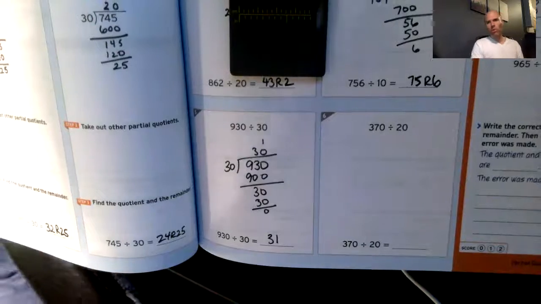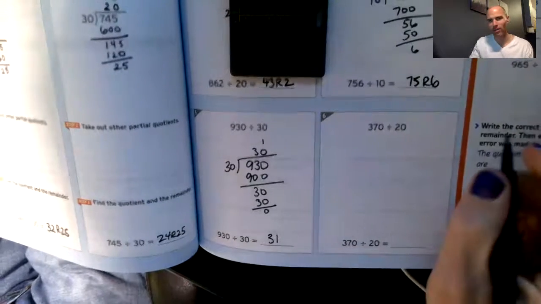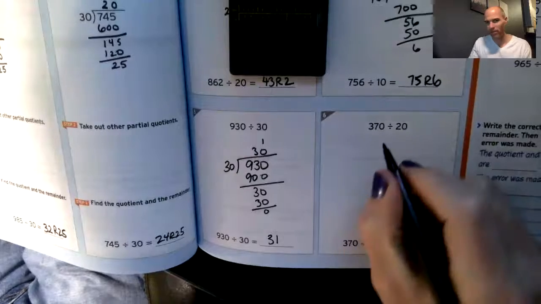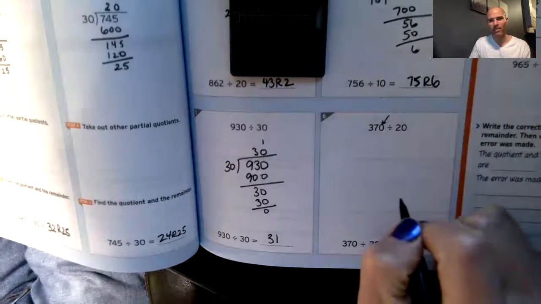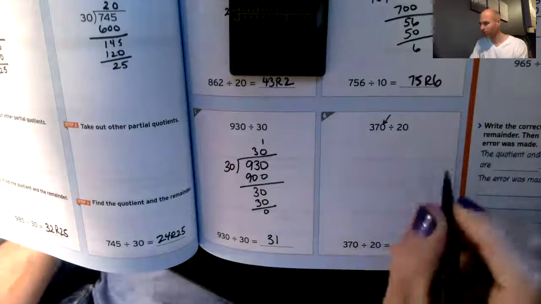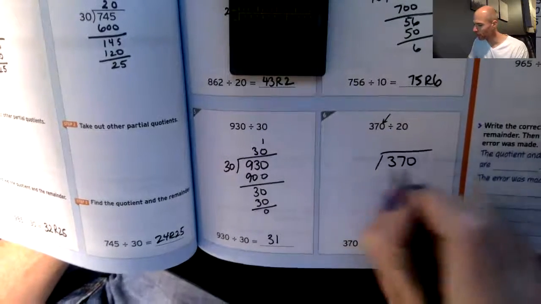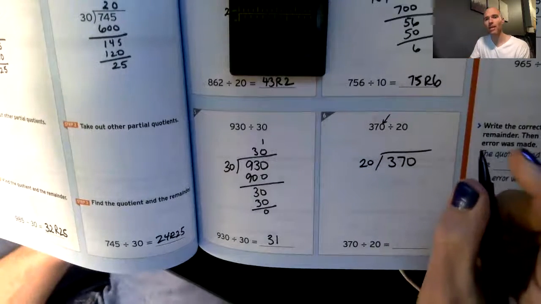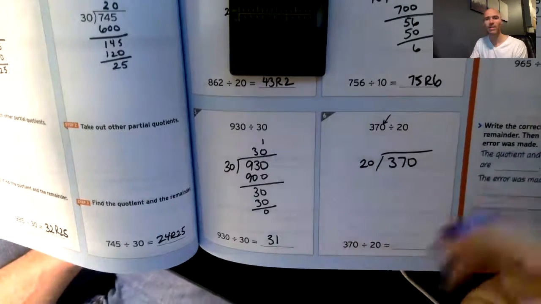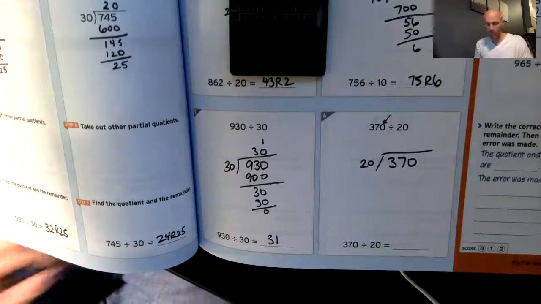All right, and we got one more. We got 370 divided by 20. I don't think this one's going to come out quite as nice as the previous one, but still not bad. It's still nice when they give us a number to divide that ends in 0. That usually makes life a little easier. So let's see here. We got 370 divided by 20. I'm checking to see how many times does 20 go into 3. It doesn't, of course. So now I'm checking how many times does 20 go into 37.